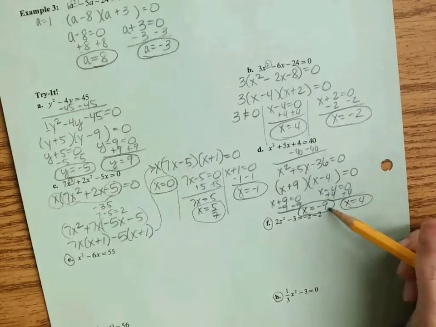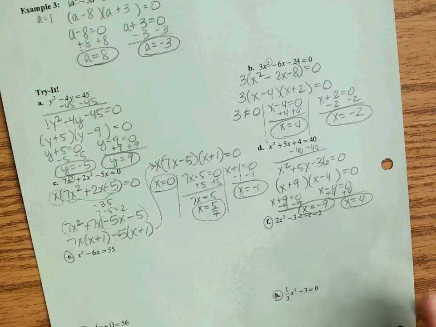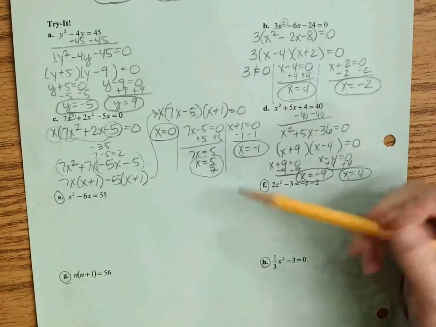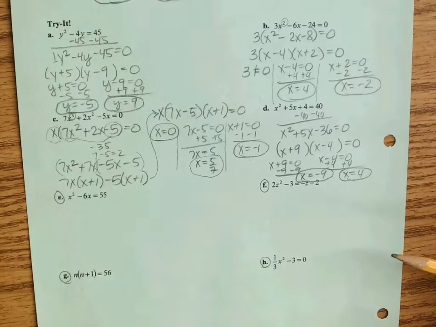So my answers here are x equals negative 9 and x equals 4. You can see I have the bottom 4 circled. We'll do this together in class. You're more than welcome to try on your own if you feel comfortable with it.